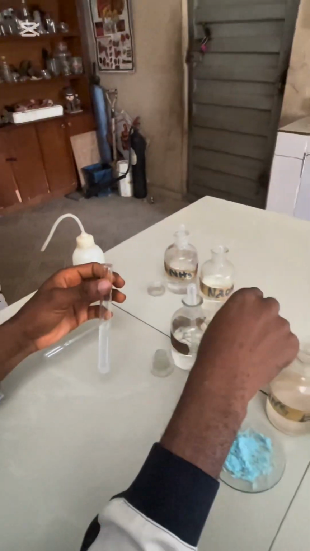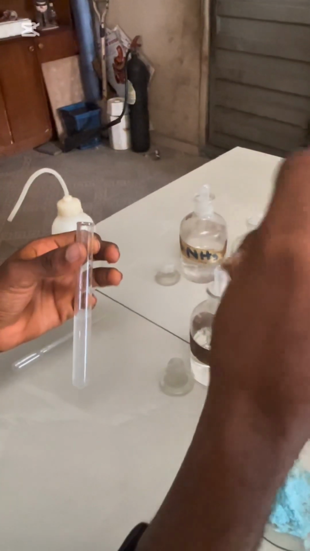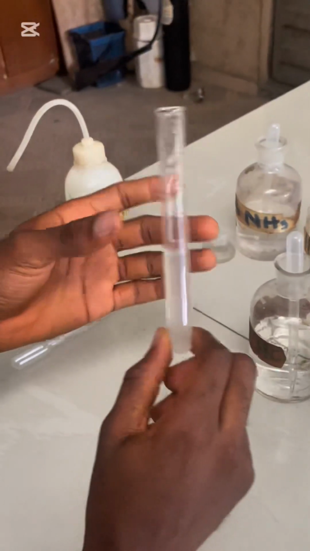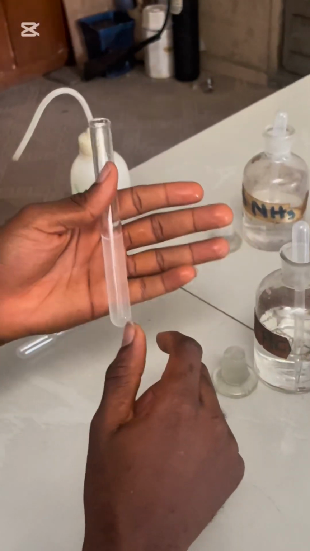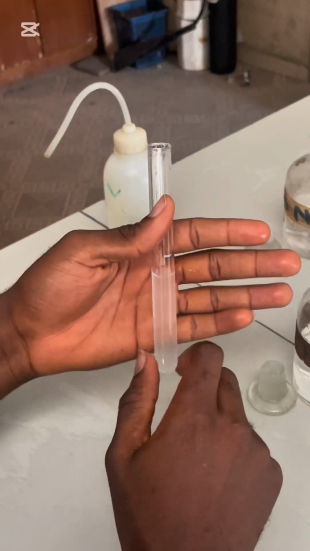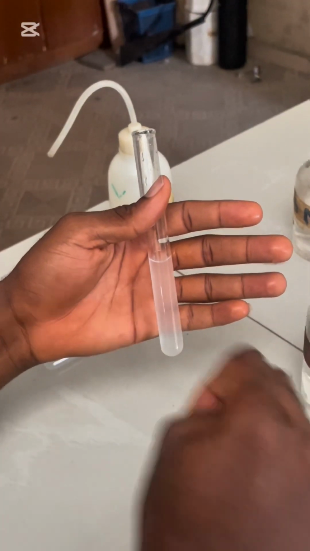So what does it mean? When you add BaCl2 and have a white precipitate, it means SO3 2-, SO4 2-, or S2- present. When you add it in SS and it did not dissolve, and there was no effervescence, so you say no effervescence occurred, and then you put HCl. What does that imply? That SO4 2- is present. Are you getting me? So that is it.